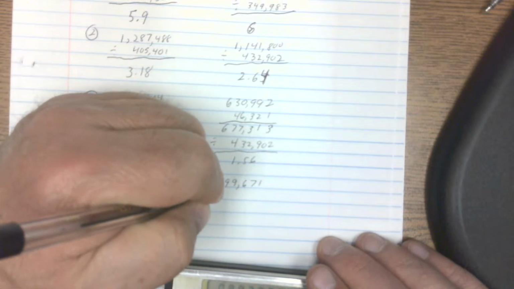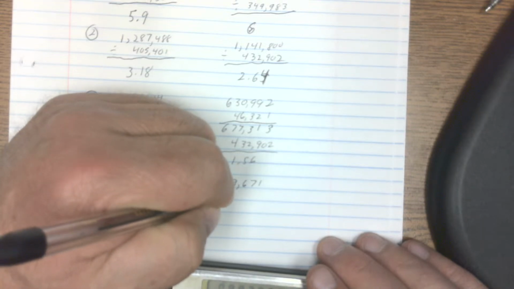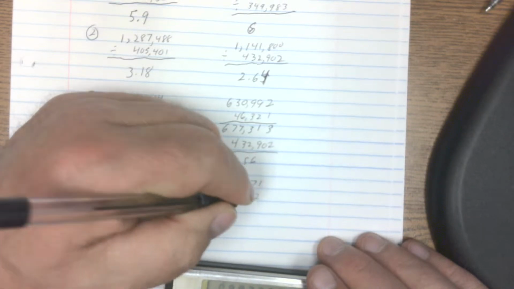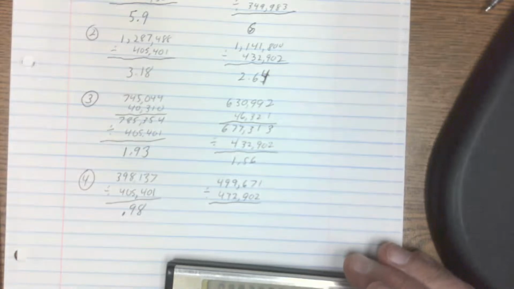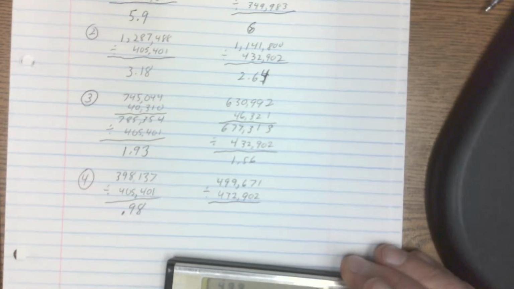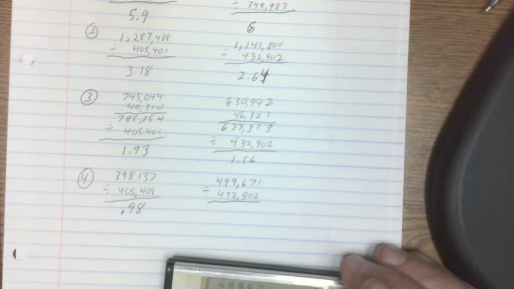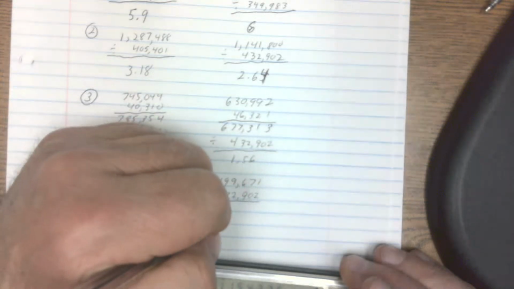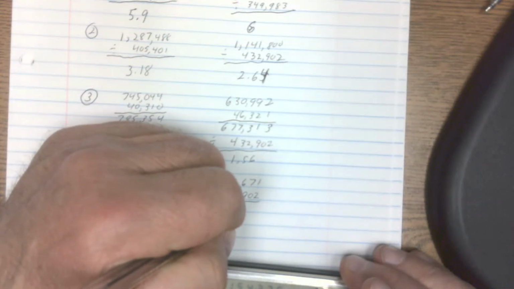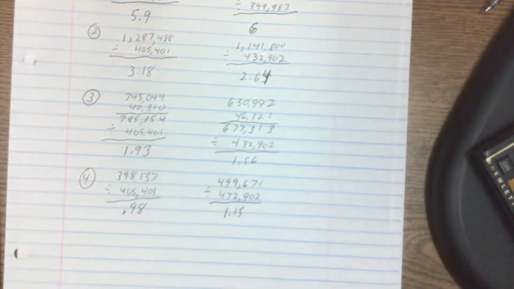Use the same current liability, 432,902. And we get 1.15. So it's gone up a little bit.